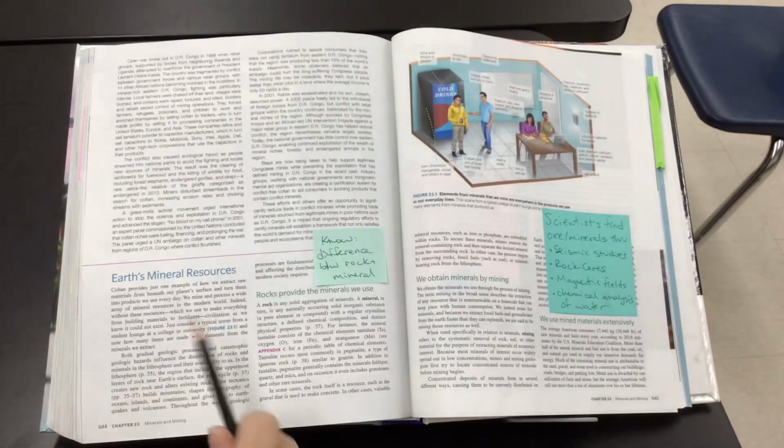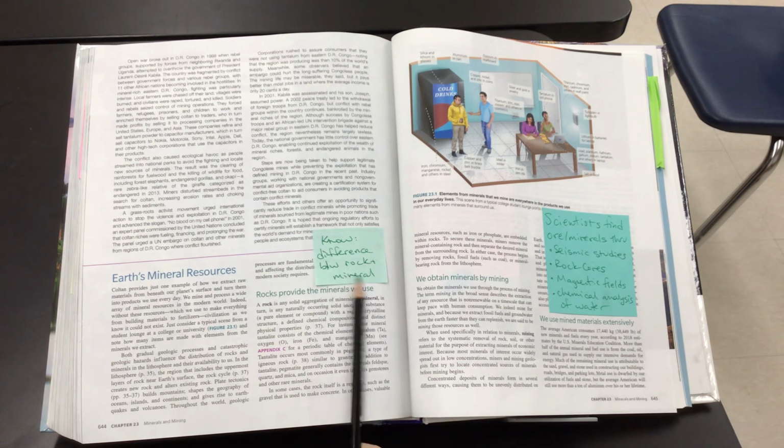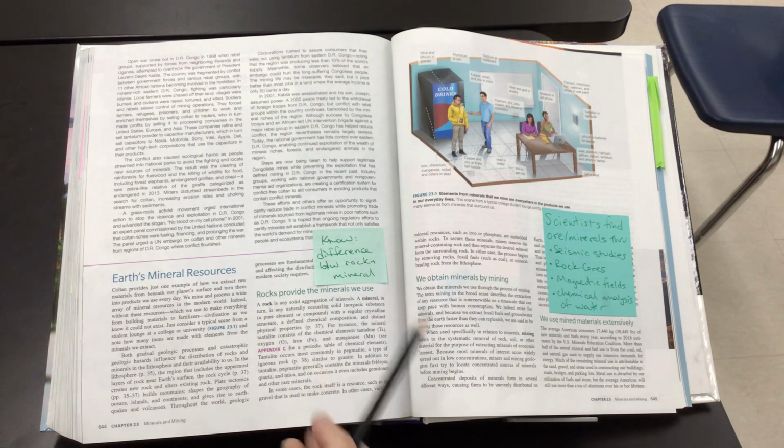Then if we move on, the first section is on Earth's mineral resources. You should know the difference between a rock and a mineral. A rock could be made up of many minerals, but a mineral is a pure substance, if you remember that from chemistry. So it's a solid inorganic substance. It could be an element, could be a compound, with a regular crystalline structure. A rock could be a bunch of minerals conglomerated together, or it could have some other organic pieces in it and things like that.